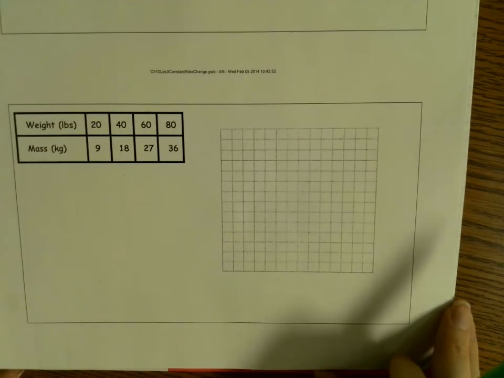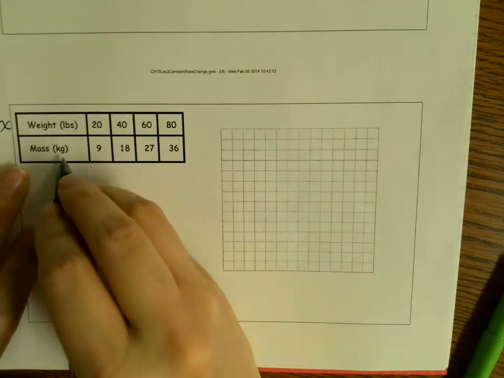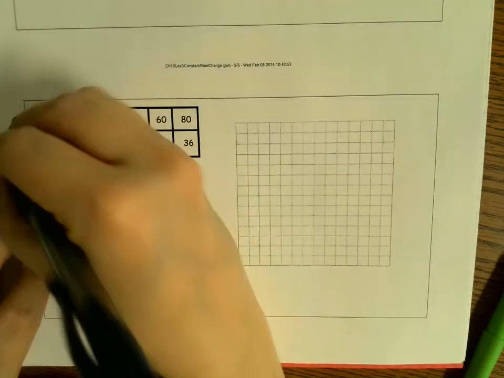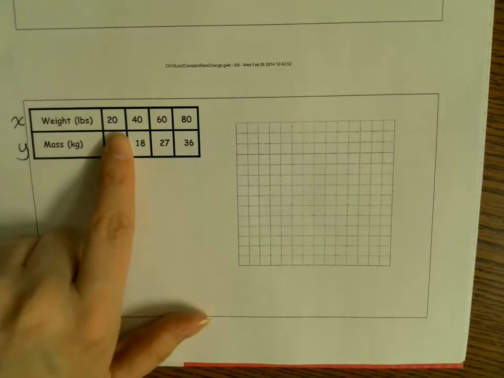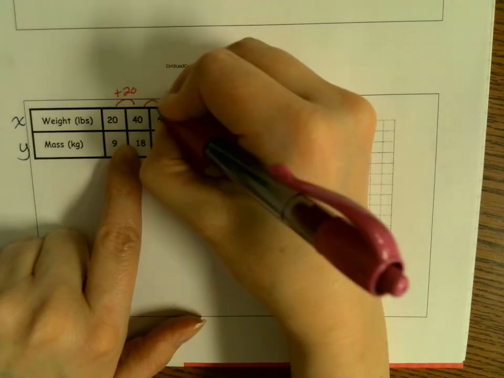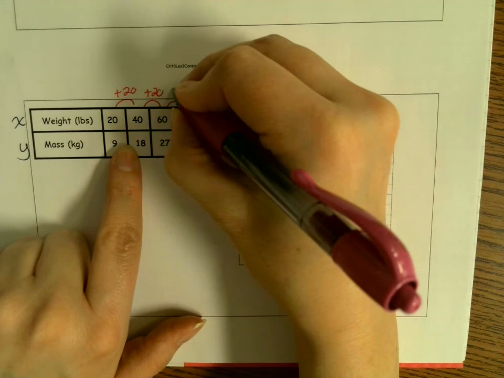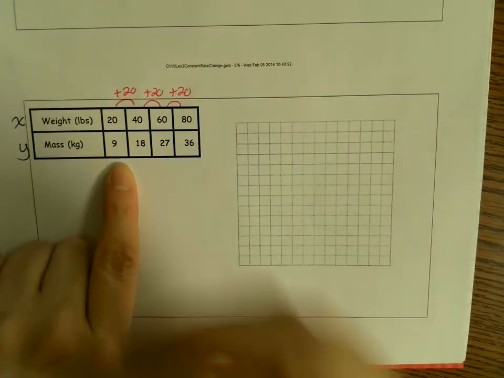Okay, again, here's our x's, the weight in pounds, versus our y, which is the mass in kilograms. As the weight in pounds is increasing, it's increasing by 20 every single time. The mass here is also increasing.